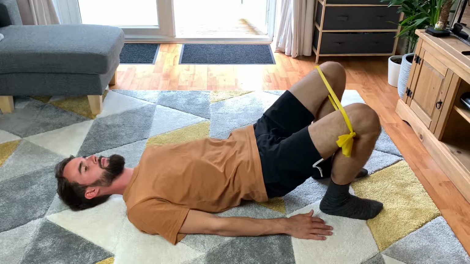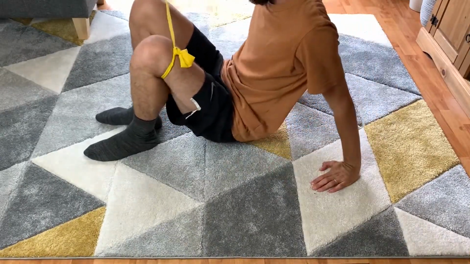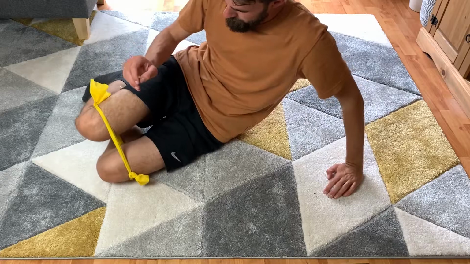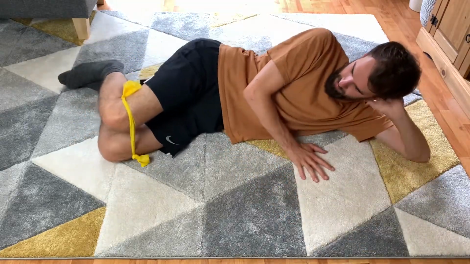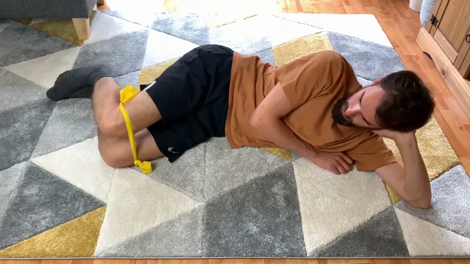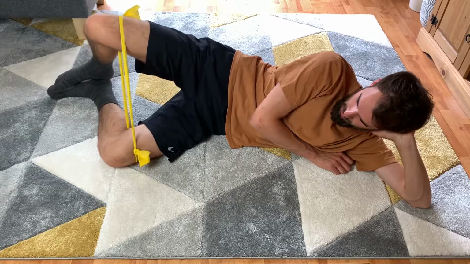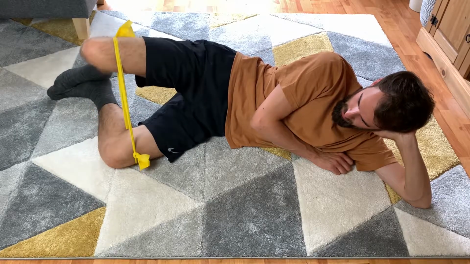The 4th exercise is going to be clam shells. So what you're going to do with this one is you're going to lie on your side. You're going to have your hip and your knee at 90-90 and laying on top of each other so they're parallel. You're going to put a band around your knees, and then keeping the bottom knee on the floor, you're going to raise your top knee all the way as far as you can, so you'll be stretching that band, and you're going to feel that on your glute medius on the top leg.